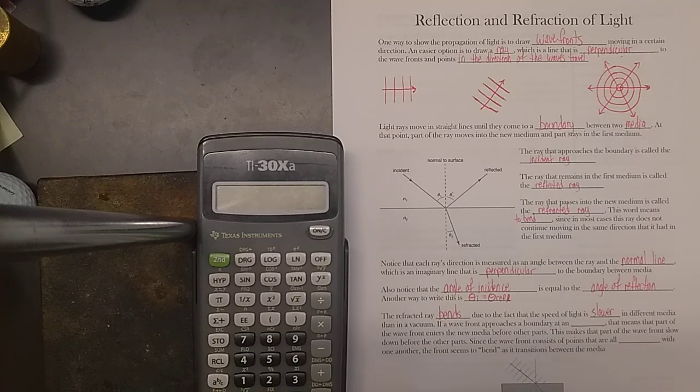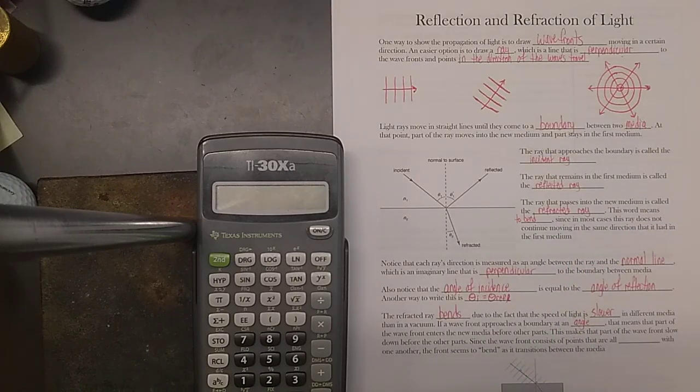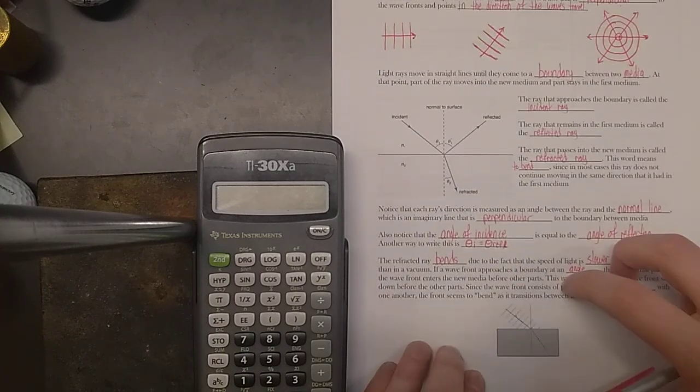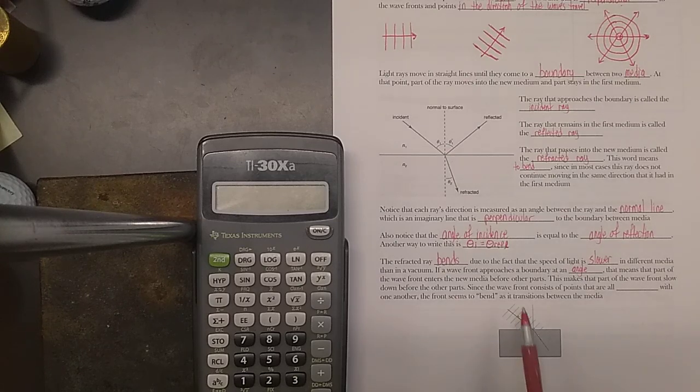I'm going to show you an application for this, but I'm going to explain it first. If a wavefront approaches a boundary at an angle, then what that means is, since light isn't usually just a ray, it's like many, many rays of light coming in, many different waves all coming in this direction. Part of the wave front will enter the new material. I need to move this up, I'm sorry. Part of the wave front will enter the new material before other parts.